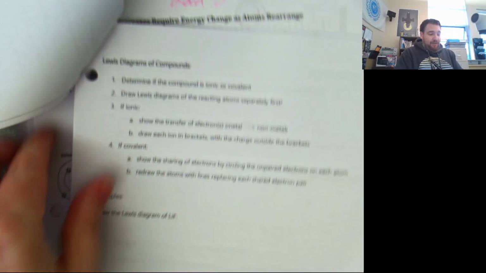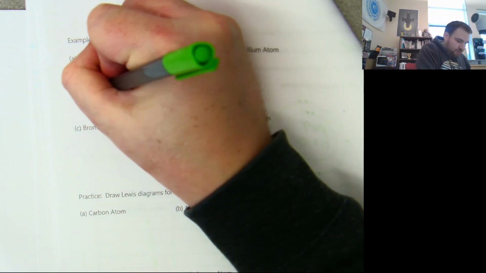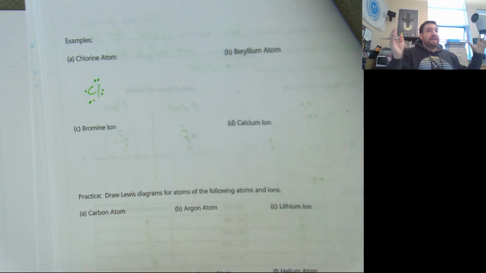So, for example, let's flip the page. You've got a chlorine atom. What's the symbol for chlorine? Cl. Cool. What family or group number is chlorine in? 17. So how many valence electrons is it going to have? 7. 1, 2, 3, 4, 5, 6, 7. We're done. No rings, no layers. That's it.